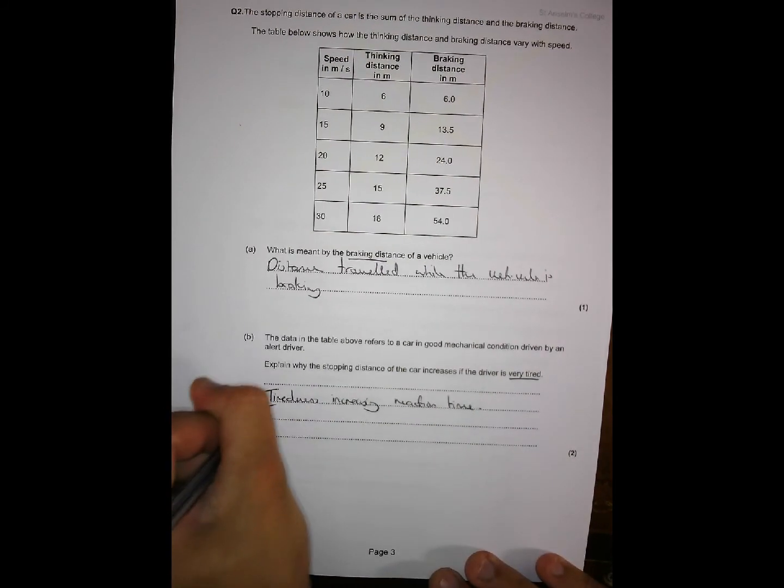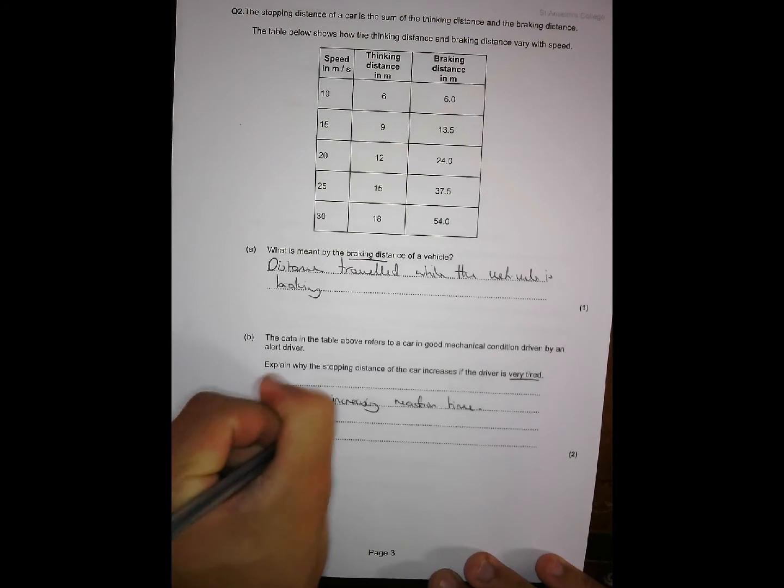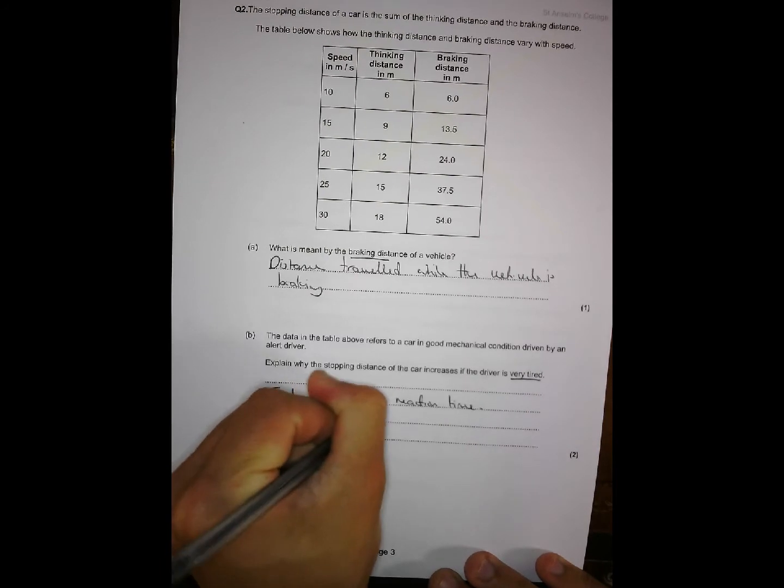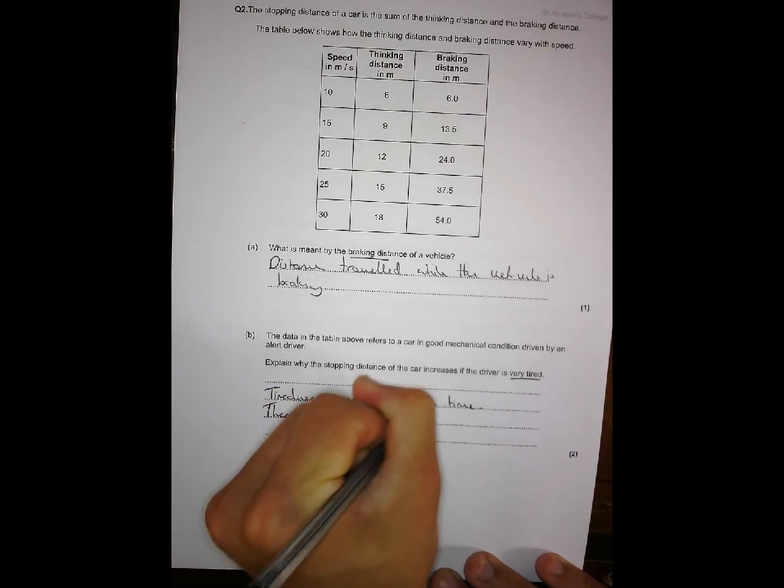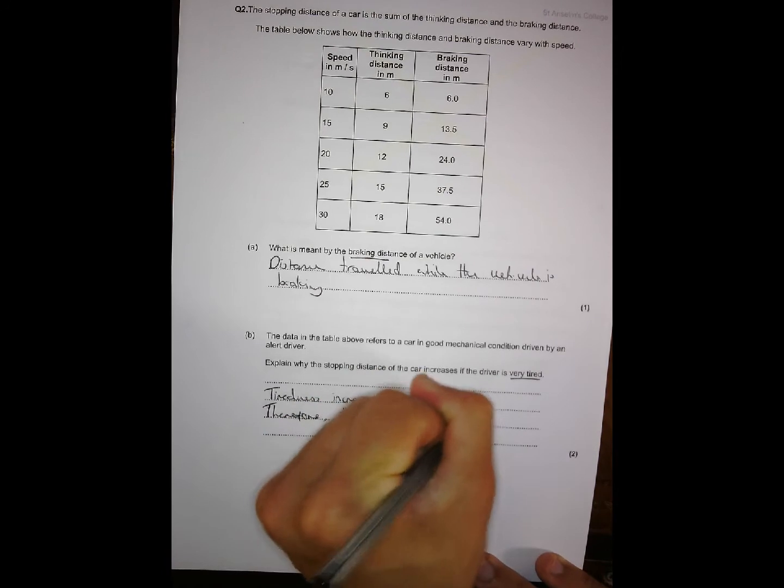You then need to say, what effect is that going to have? Well, if you've taken longer to react, in that time, your thinking distance increases. So I'm going to say here, therefore, thinking distance increases.